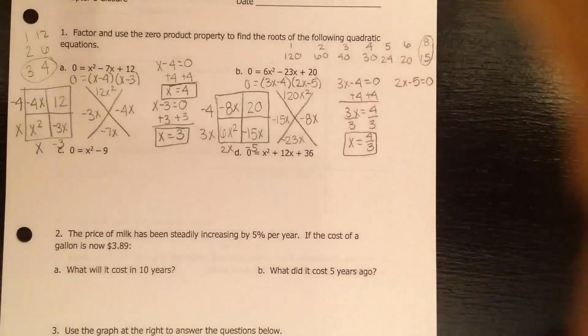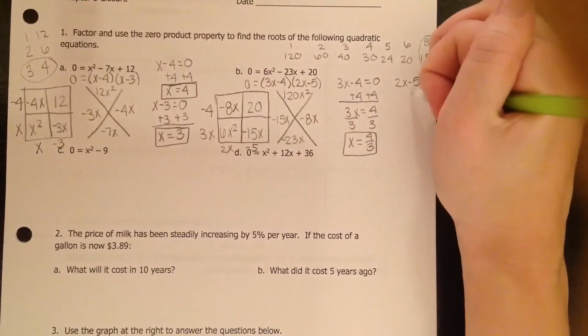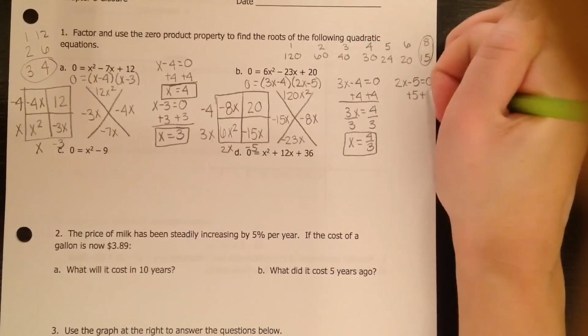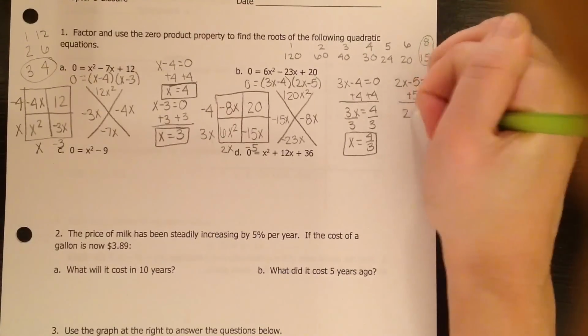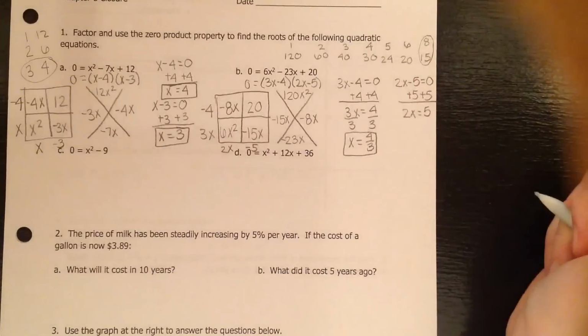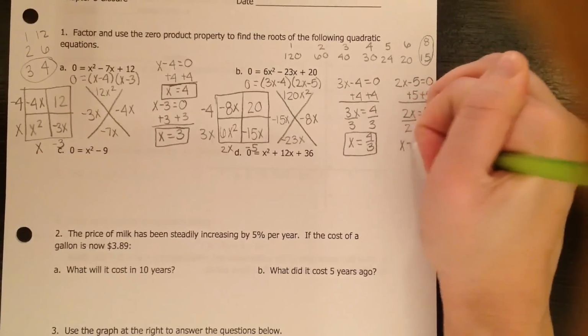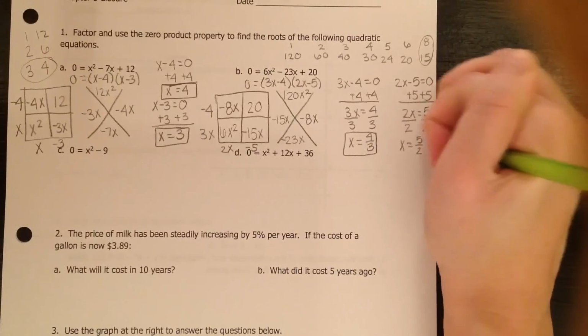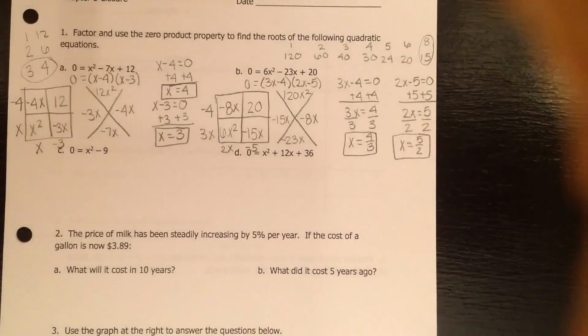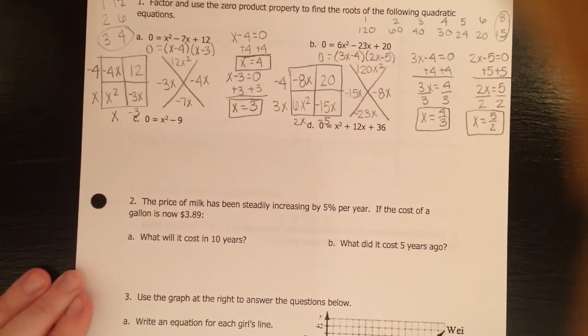So that's one of our x's. Next one, we're going to add 5 to both sides. So we get 2x equals 5. Next, divide both sides by 2, and we get x equals 5/2. Alright, both of our x's for B.